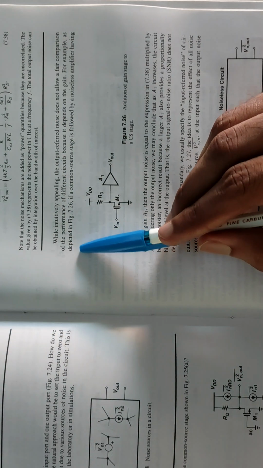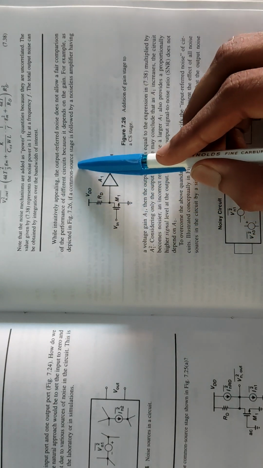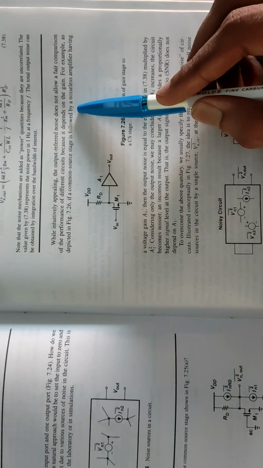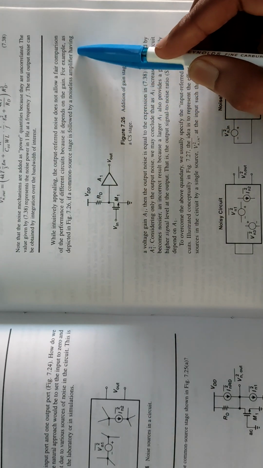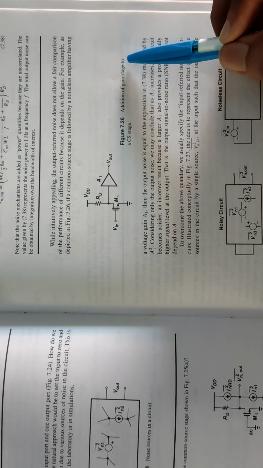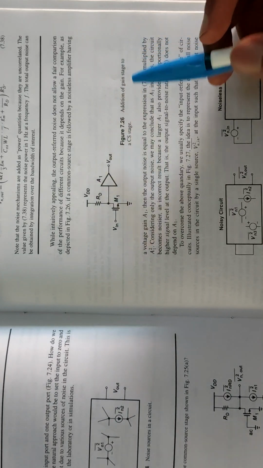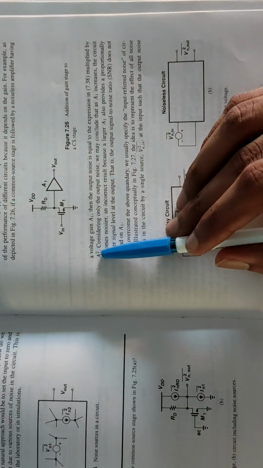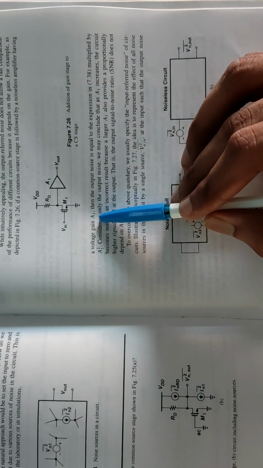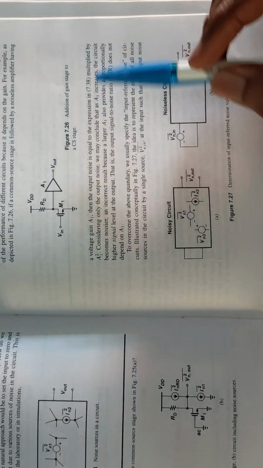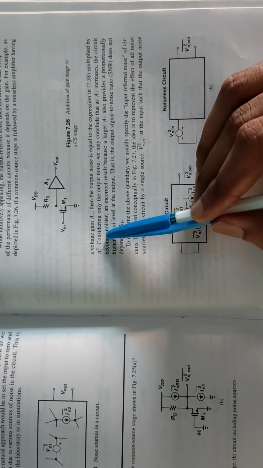For example, as depicted in figure, if a common source stage is followed by a noiseless amplifier having a voltage gain A1, here you can see the figure, addition of gain stage to a CS stage, then the output noise is equal to the expression in equation multiplied by A1 square.